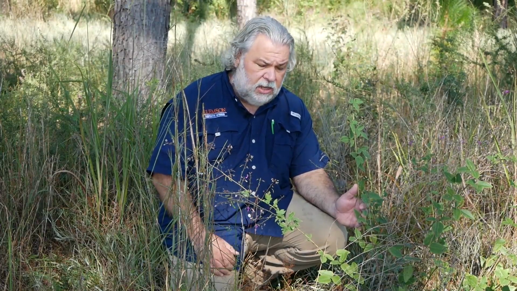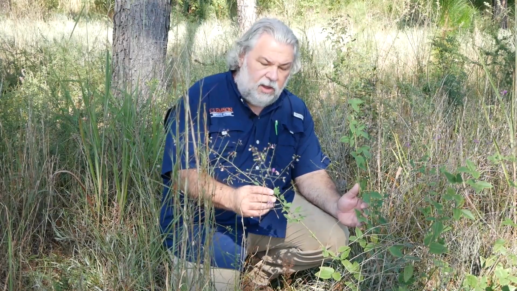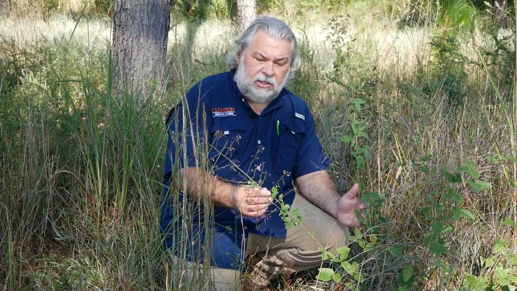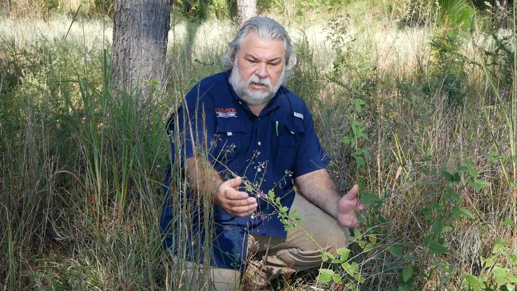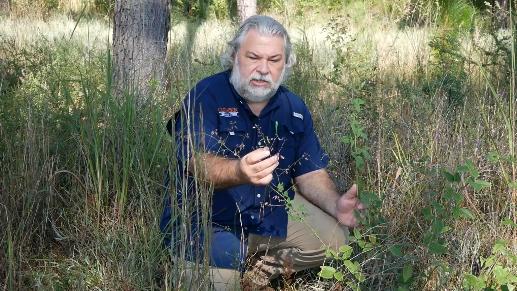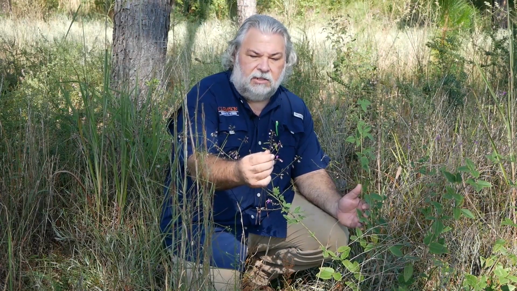The legumes, the plants in the pea family, are important for a number of reasons, but one of them is that right now they are flowering, so they attract insects, but they also set seed, which this plant is starting to now, these little triangular segmented seed pods.